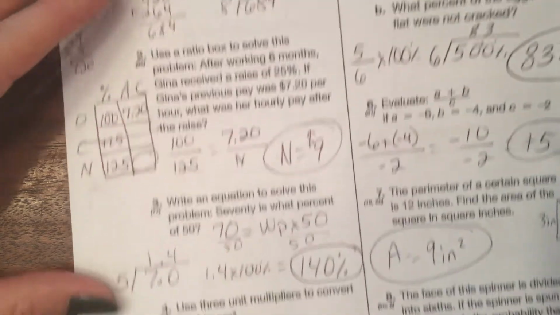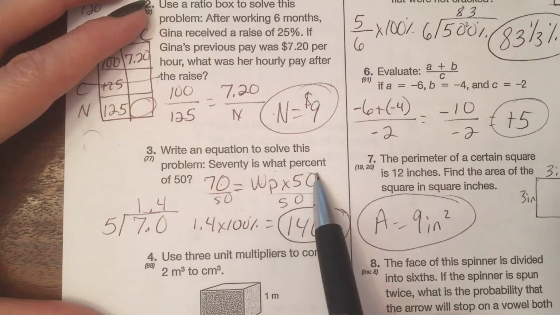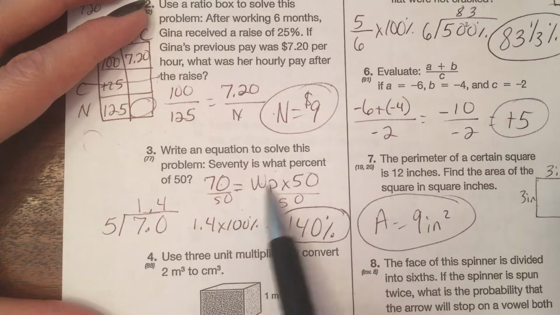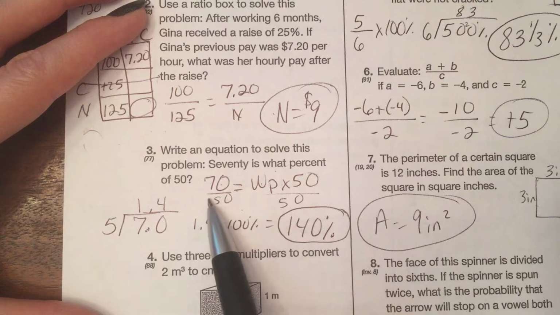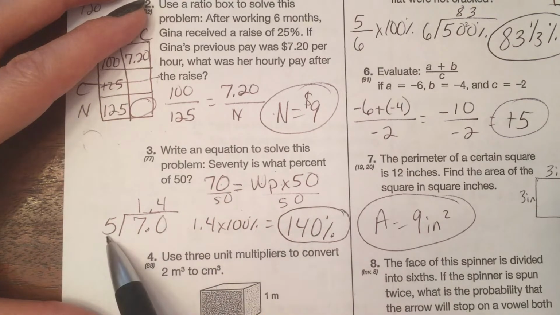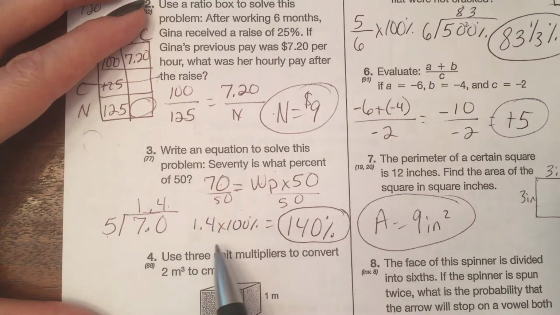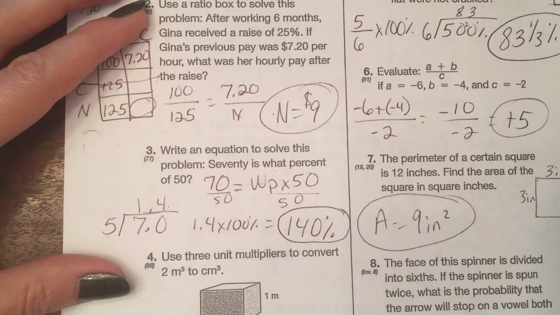70 is what percent of 50? I want to get what percent by itself, so I divide by 50 on both sides. I just reduced here, okay? Then I said 7 divided by 5. I got 1.4, but the question asked for the percent. So I multiply by 100% to get to percent. 70 is 140% of 50.